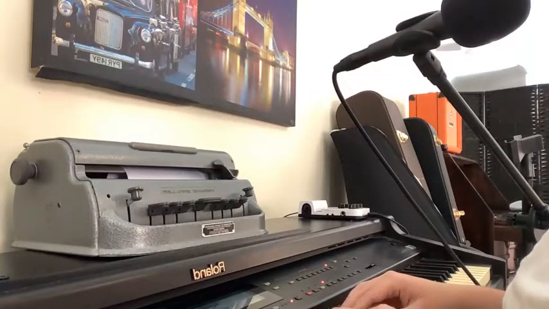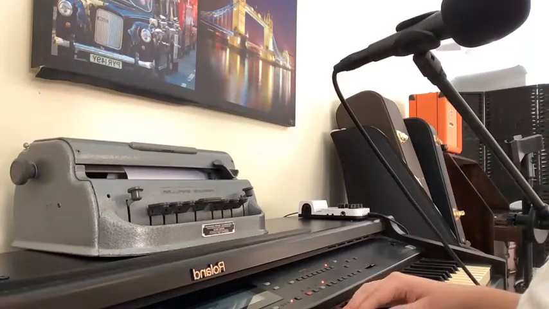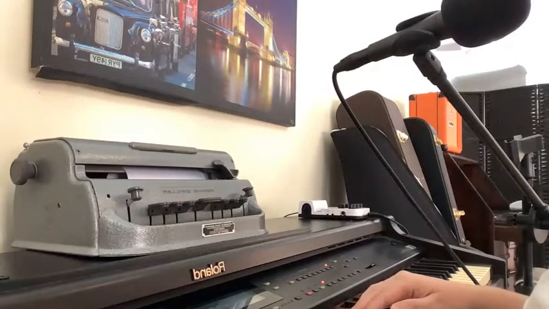Now, let me play for you a C major scale. So I'm going to start on the note C. This is going to be a C major scale. So this is what a C major scale sounds like. I'll play that again. So that is a C major scale, okay?